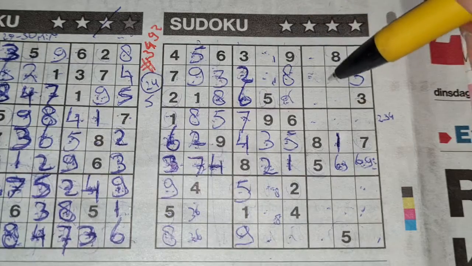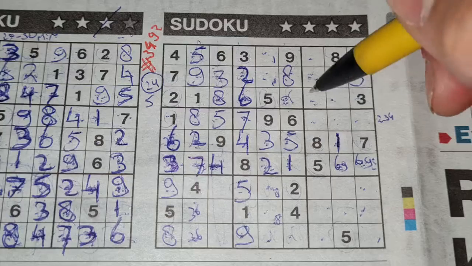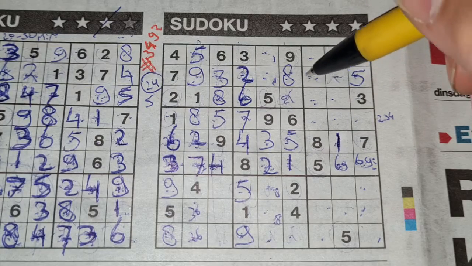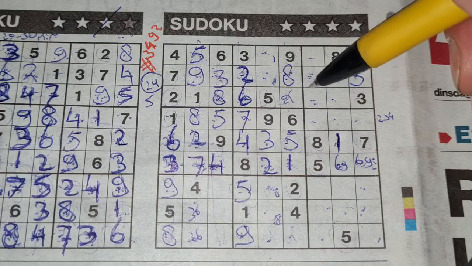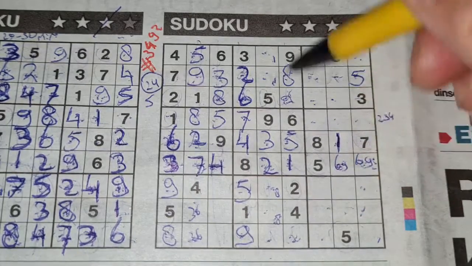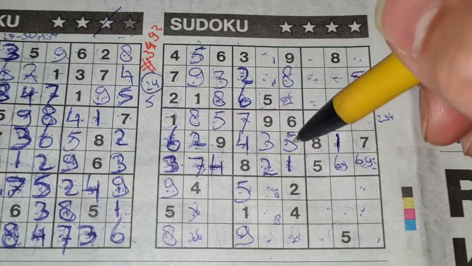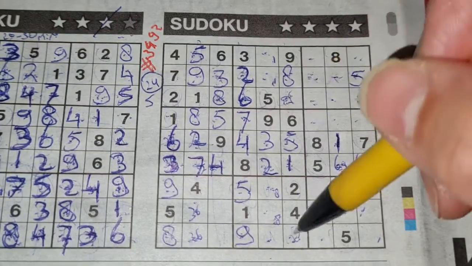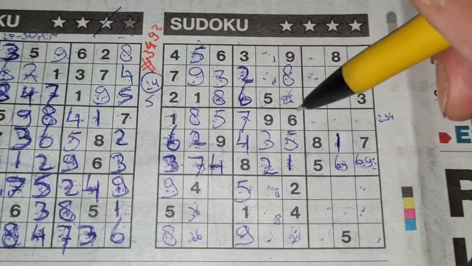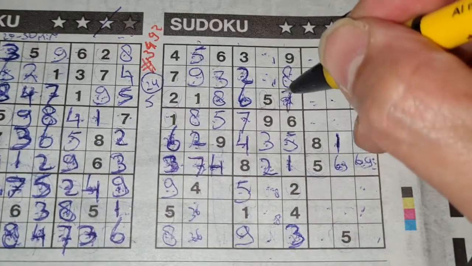So 6, 6, okay. And 9, 9. 2 numbers left in this column. 1, 2, the 3 is missing. 4, 5, 6, and the 7 is missing. 3 and a 7. We see here 3, no 3 there. 3 should be here, and the 7 goes there.